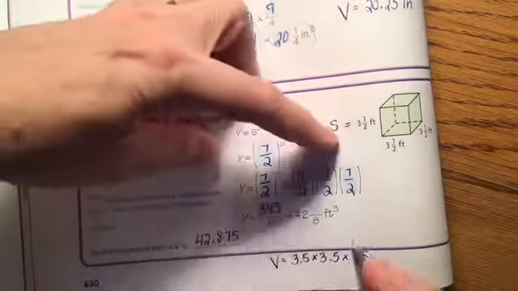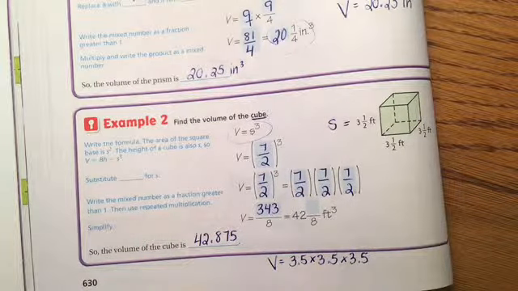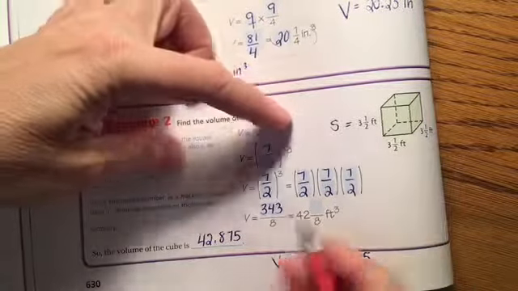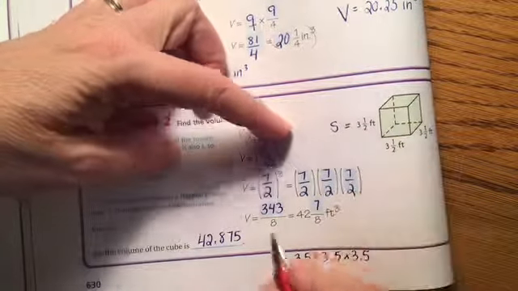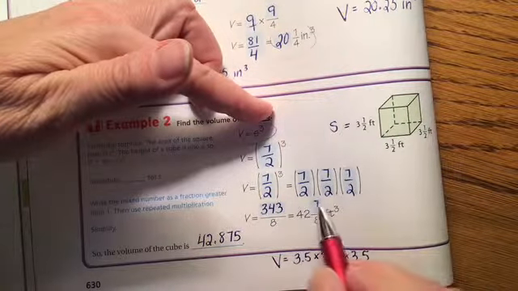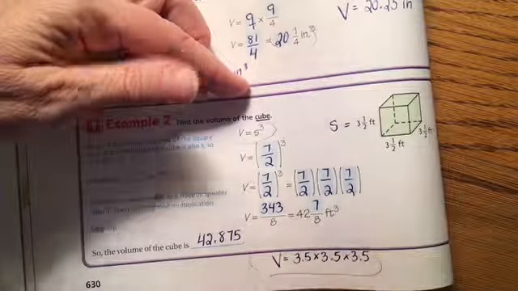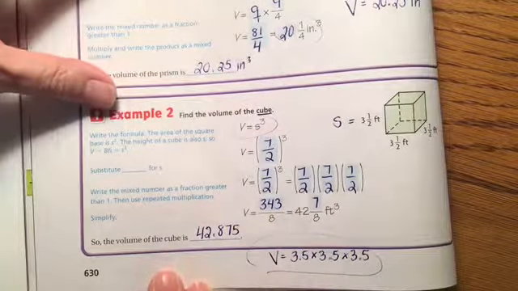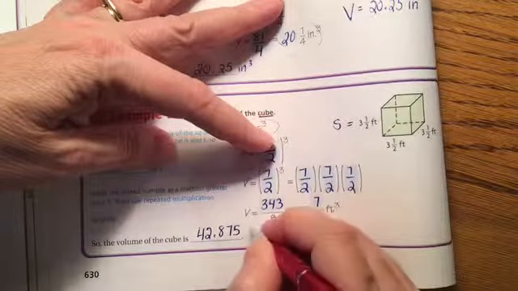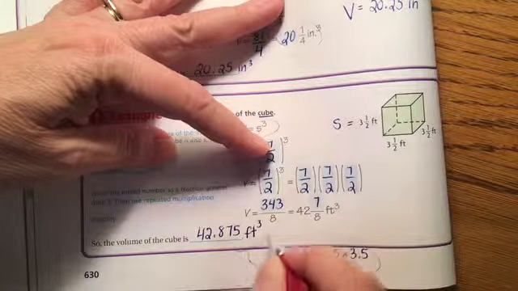And that is my 42, and 42 times 8 equals 336. So they're getting 7 left over. So if you did the whole division, you get 42 and 7/8. 7/8 is the same as 0.875. Again, for simplifying life, I prefer to deal in decimals. And we can't forget our units though. It was feet, and it's feet times feet times feet, which is cubic.